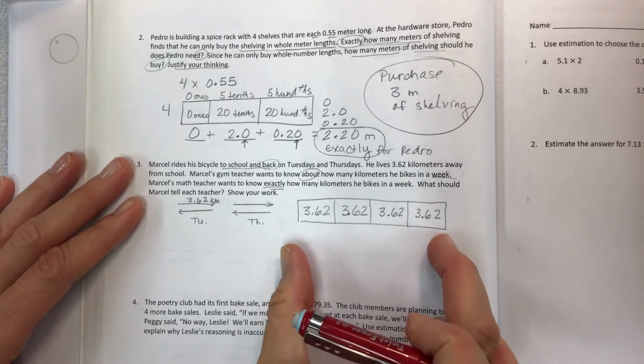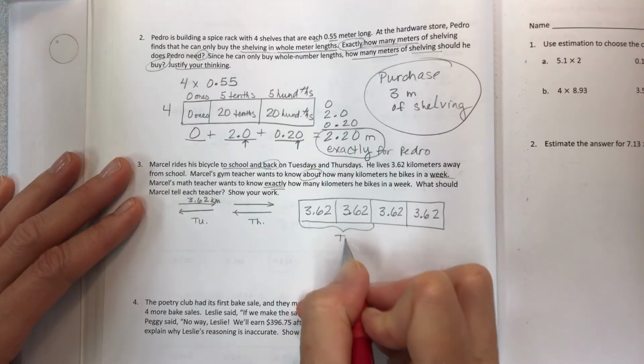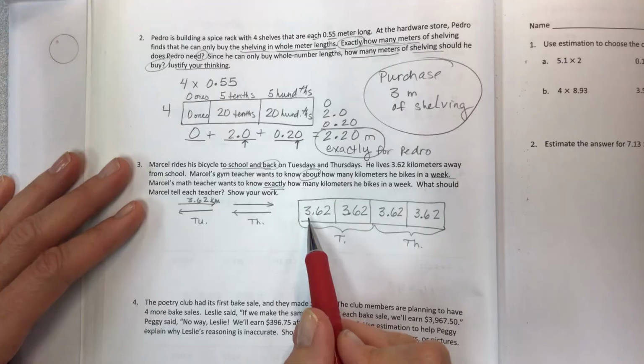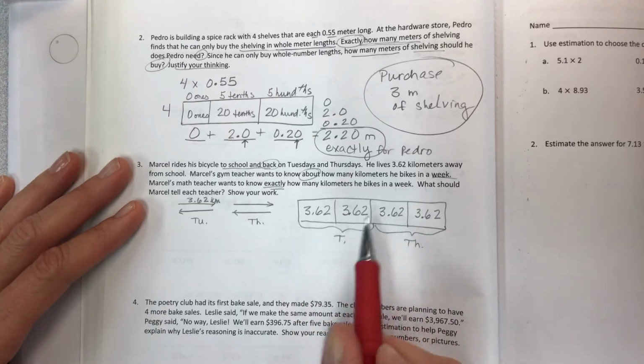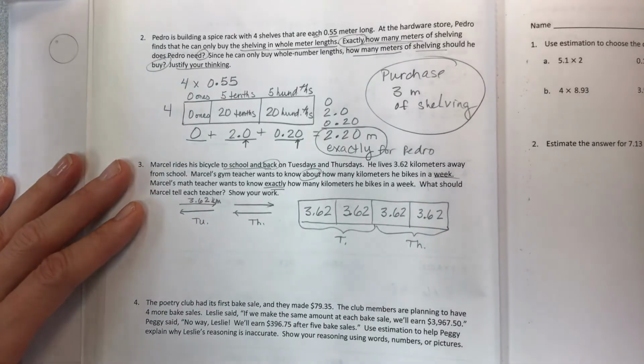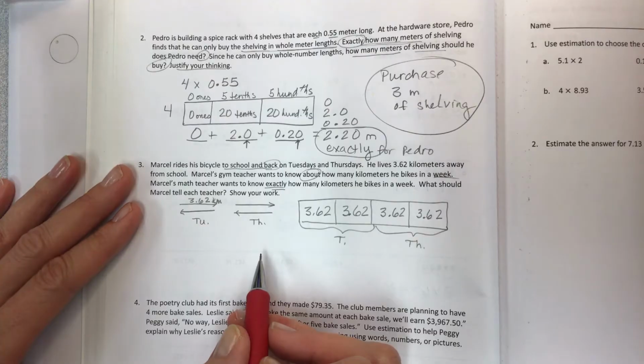So anyway, a tape diagram shows a part to whole. So what this is showing you is this is Tuesday and this is Thursday. So we have the parts of each ride on both days. So this looks a lot like repeated addition, doesn't it? Or repeated addition becomes multiplication.